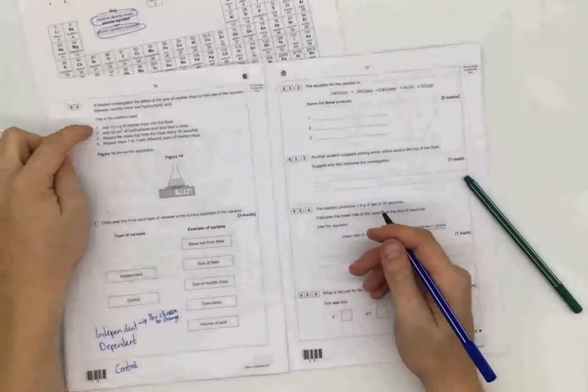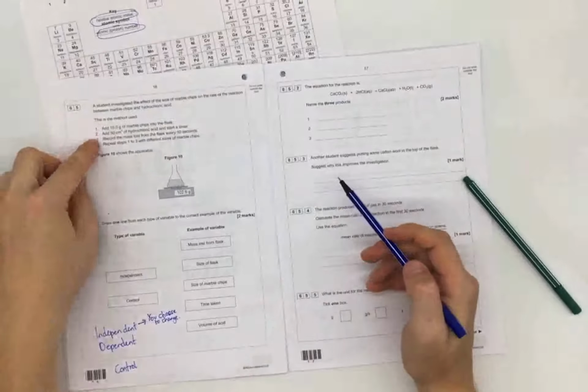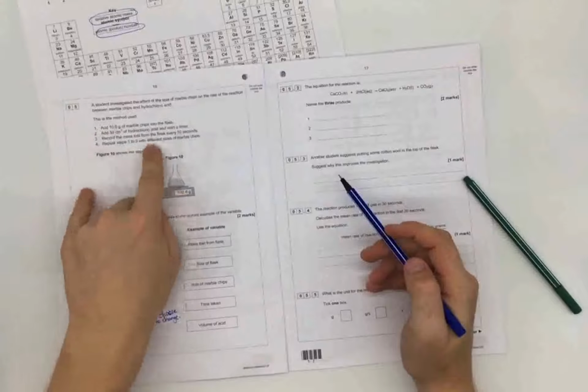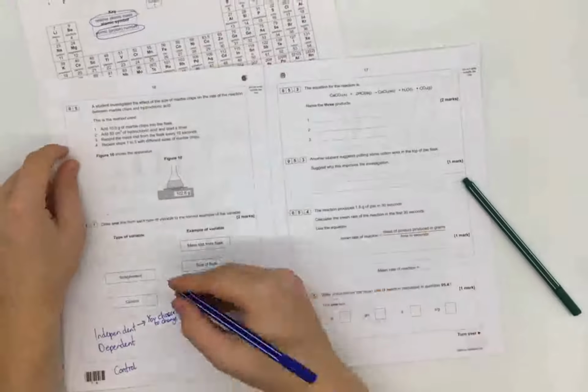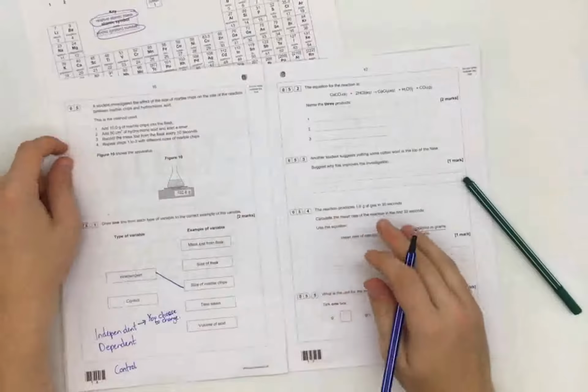And if I have a look at this experiment, I did this thing here and then I repeated steps 1 to 3 with different sizes of marble chips. So the thing which I decided to change was the size of the marble chips. Therefore, that is my independent variable.